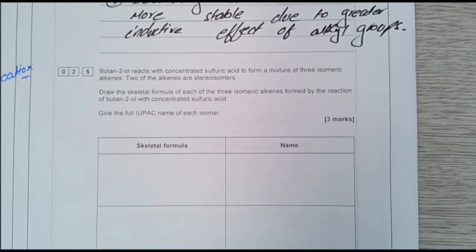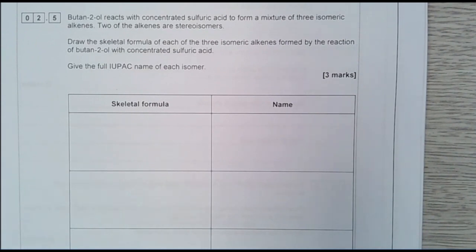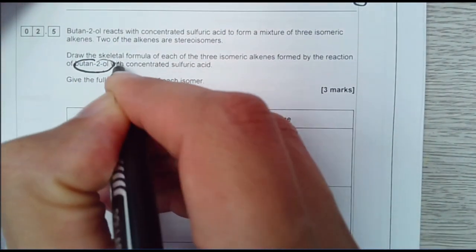Next section here, question 2.5. It talks about butan-2-ol reacting with concentrated sulfuric acid to form a mixture of 3 isomeric alkenes. 2 of the alkenes are stereoisomers. Draw the skeletal formula for each of the 3 isomeric alkenes formed by the reaction of butan-2-ol with concentrated sulfuric acid. So the moment I see this butan-2-ol, I'm going to draw its structure.